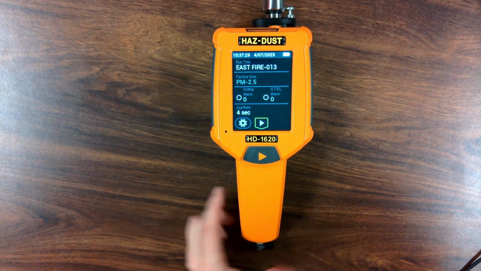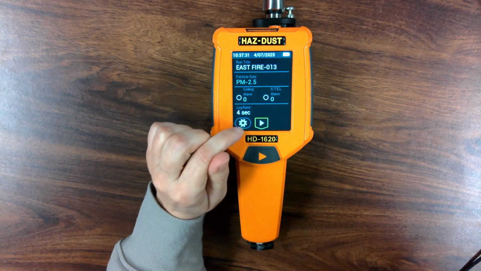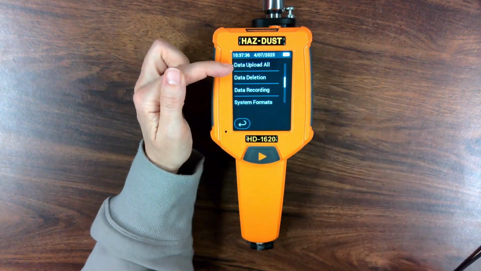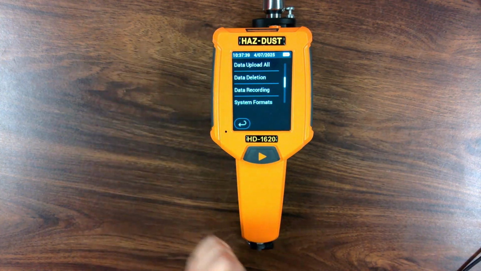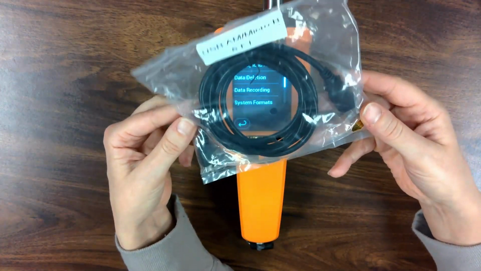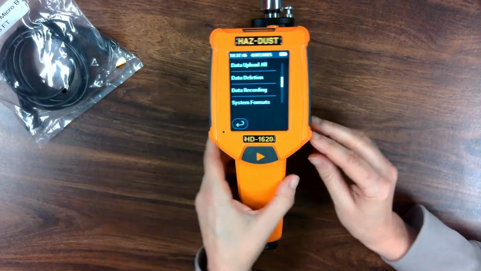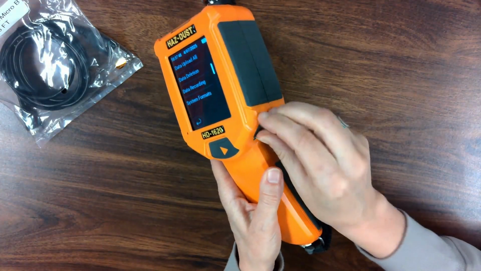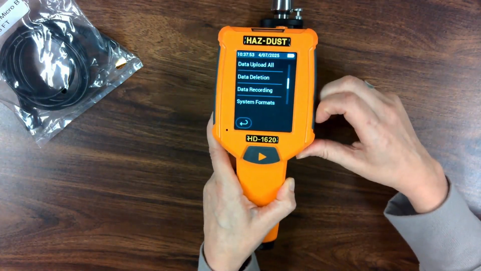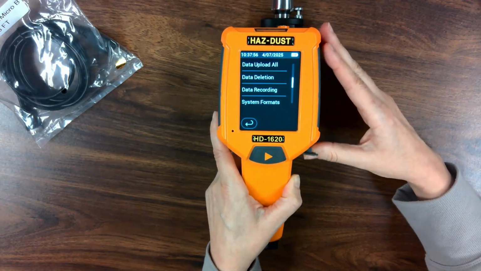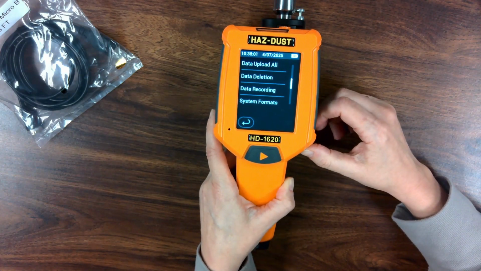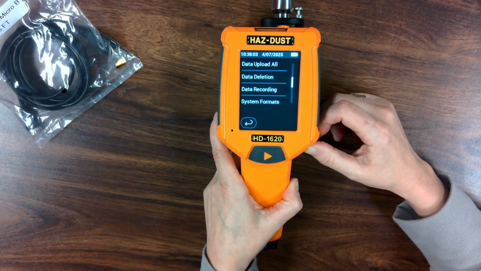Also under the settings, which again is this gear icon, if I go here and scroll down, this is where I will upload data. It says data upload all, and you would remove the micro USB that came with your instrument. You would remove this little dust cover here. You would plug the USB into the side of the instrument and you would upload. For full instructions on how to use the software, you can see the instruction manual or contact your local salesperson.